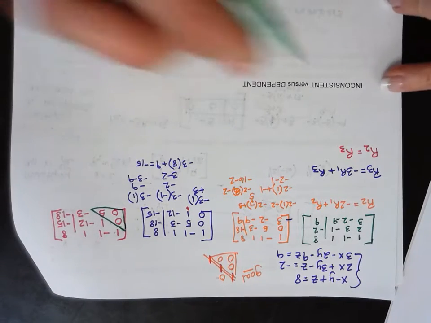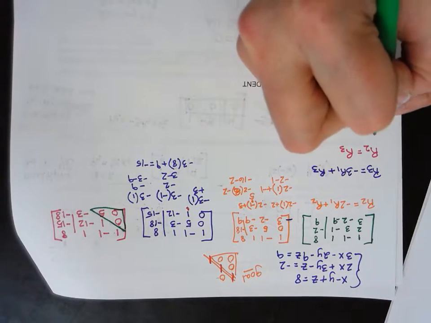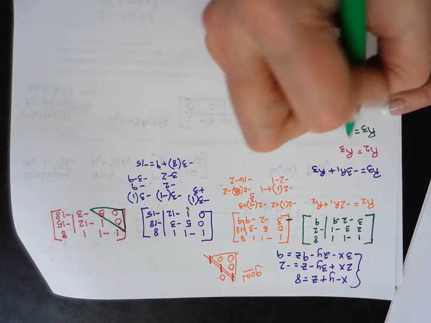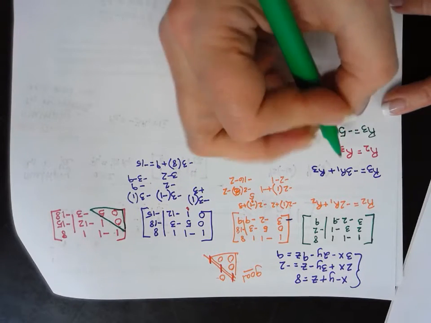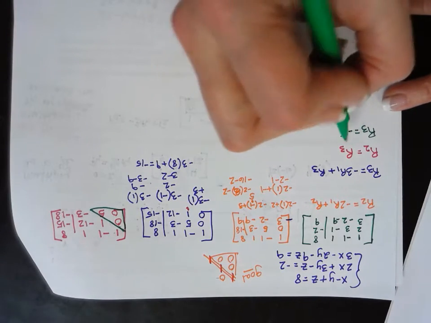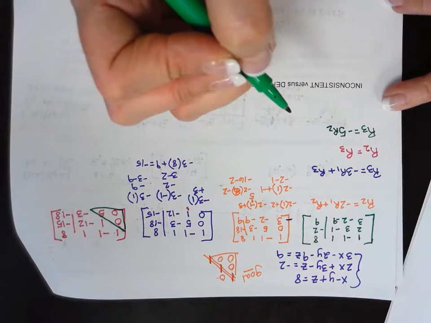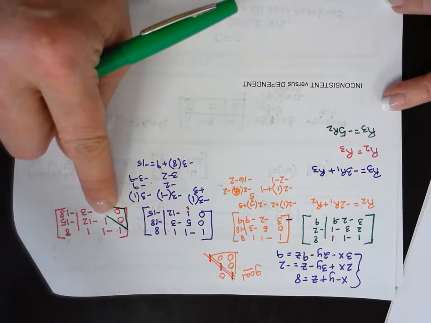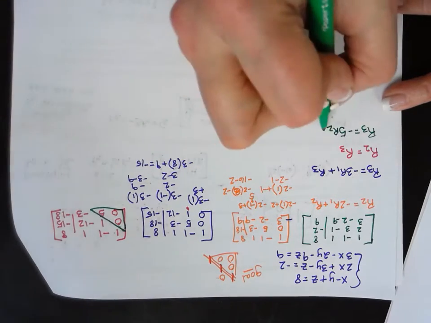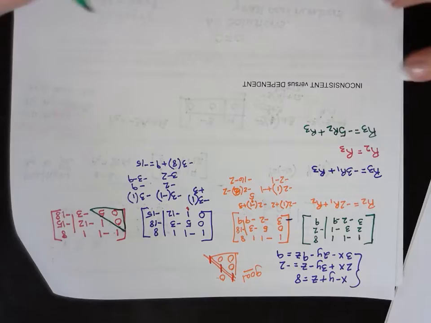So if I make row 3 then a negative 5, and I can do it times row 2 this time. That'll make it even faster because there's a 1 right above. That's going to work. And add it to row 3.